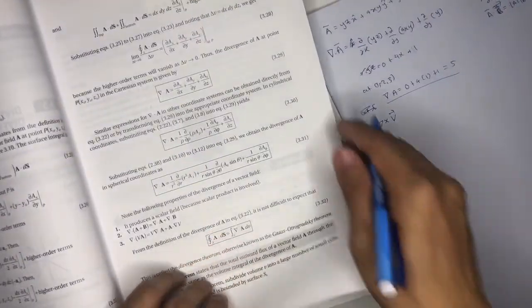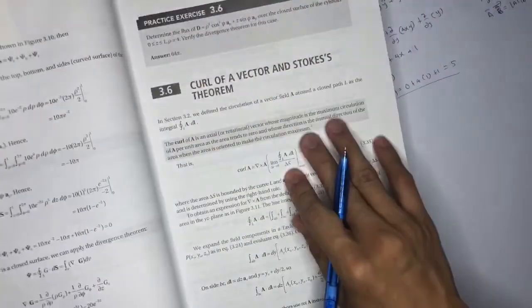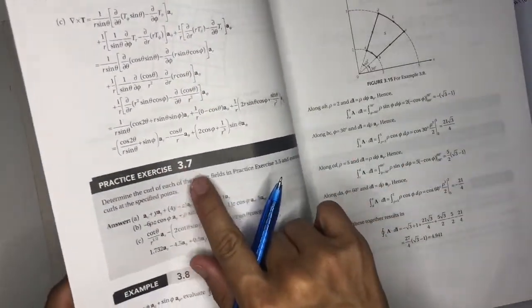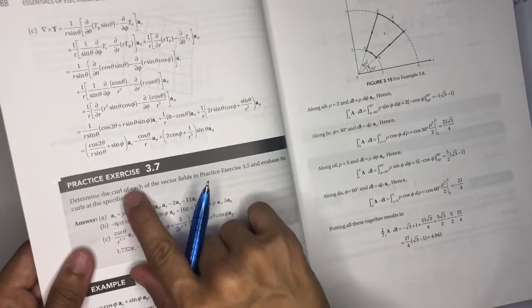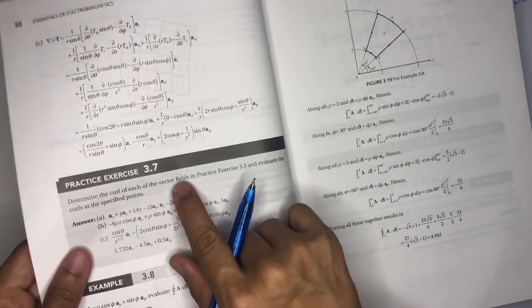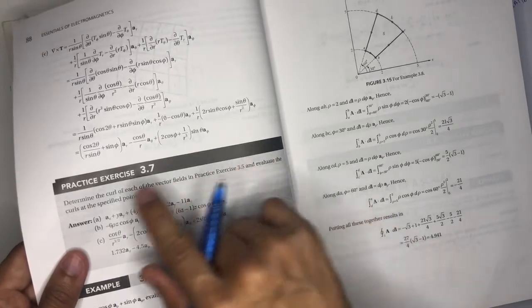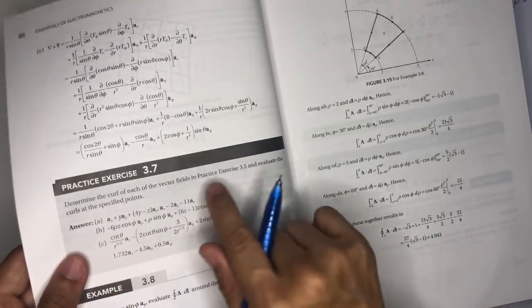So without further ado, let's see how to actually use this curl. We go directly to the exercise, practice exercise 3.7. Determine the curl of each of the vector fields in practice 3.5 and evaluate the curl at the specific point.